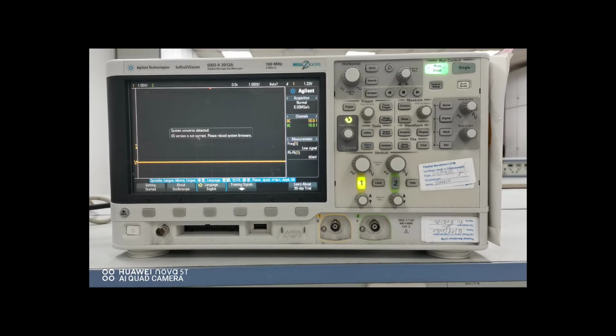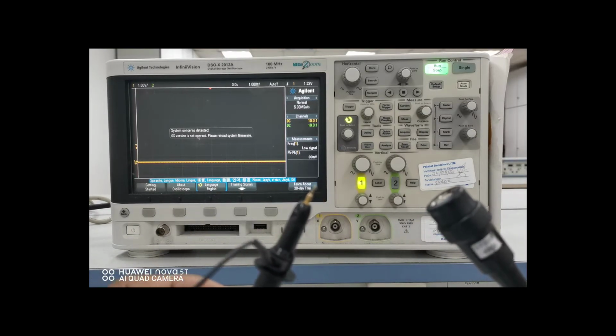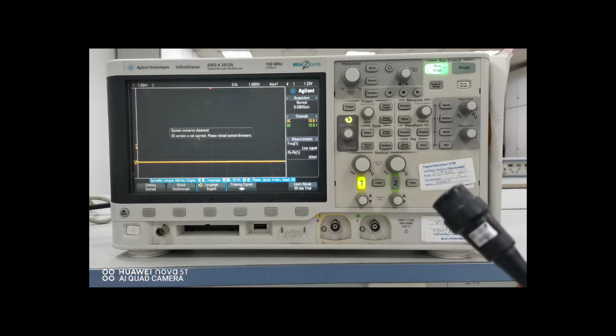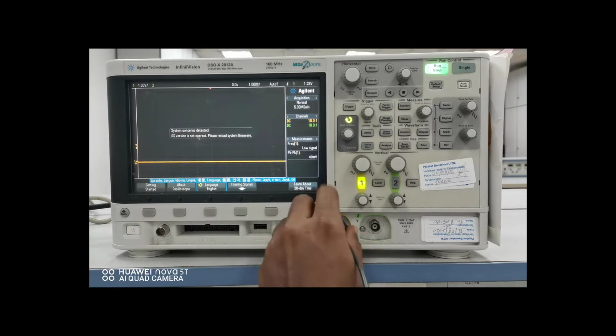This oscilloscope has two input signals, divided into channel 1 and channel 2, and these are the input signal connections which we can use to measure our signal here. So this is the channel 1 and this one is the channel 2 input connector. This is the probe that we use to measure our signal here. Now we will attach our probe to channel 1 to measure our signal.